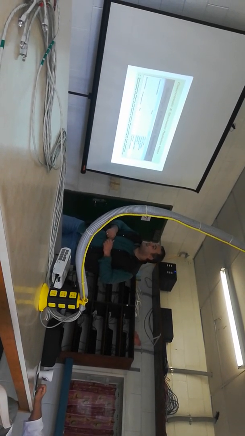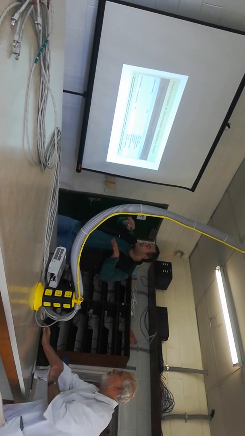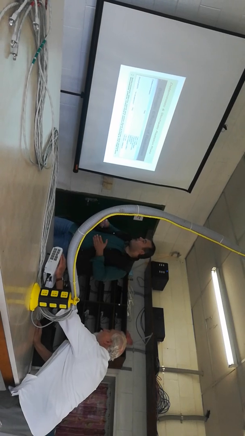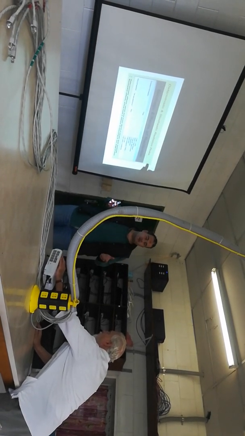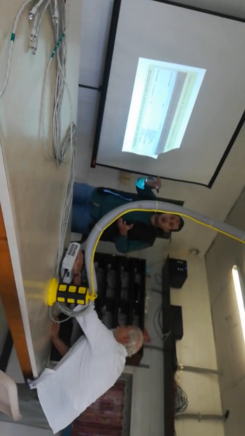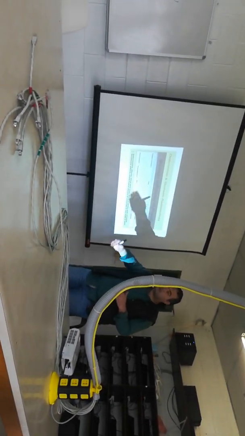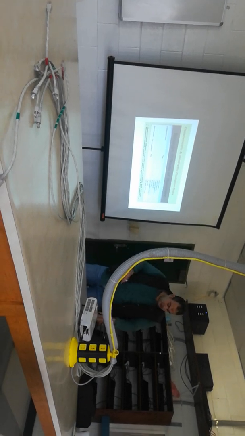Deterministic effects only occur above a certain dose threshold, but stochastic effects have a chance of occurring at any range of doses, with no dose threshold.